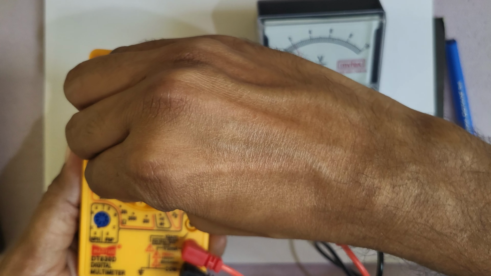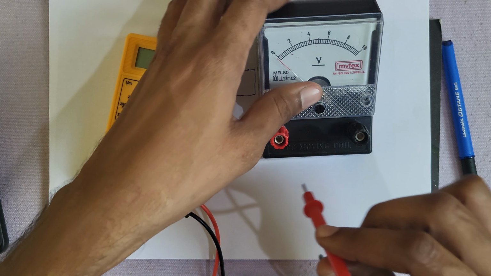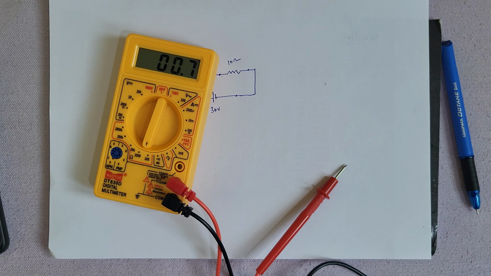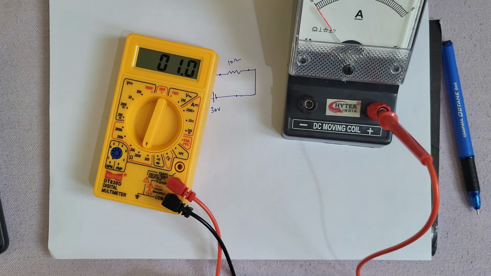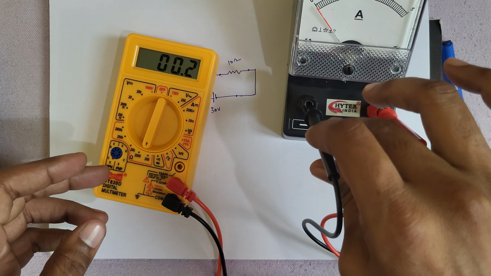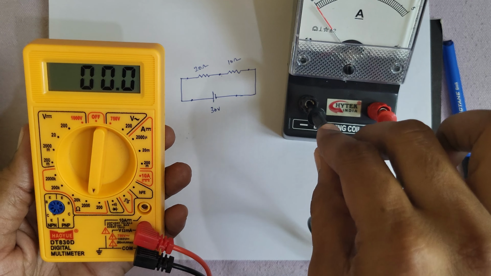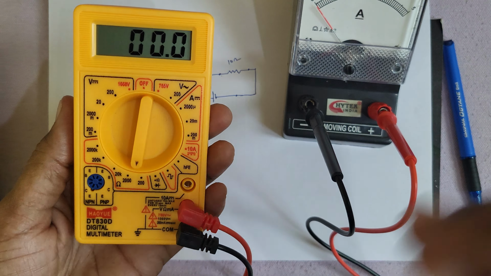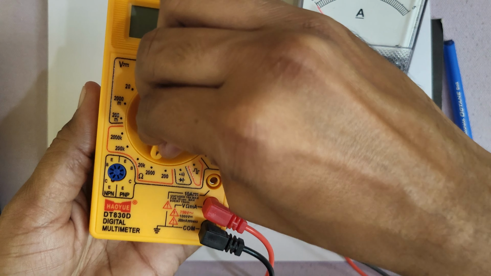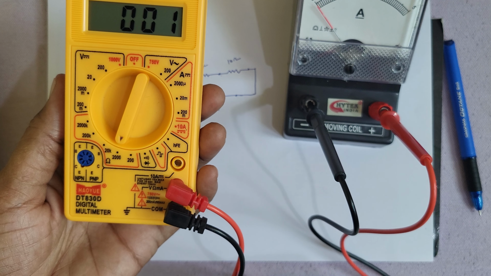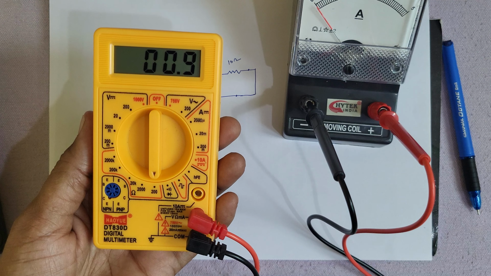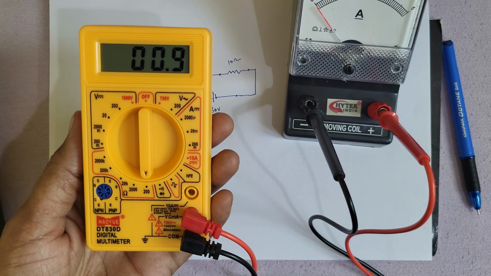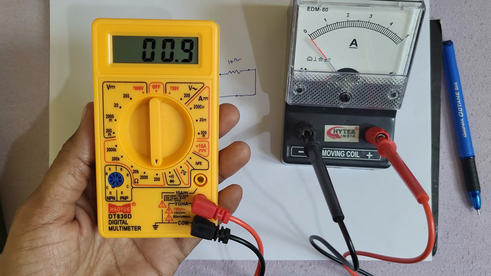Now let us find out the resistance of the ammeter. Replace this voltmeter with the ammeter. Positive to positive and negative to negative. Okay, now I kept where? I kept at 2000 ohms, not showing anything. 200, 0.9. 0.9 ohms is the resistance of this ammeter.